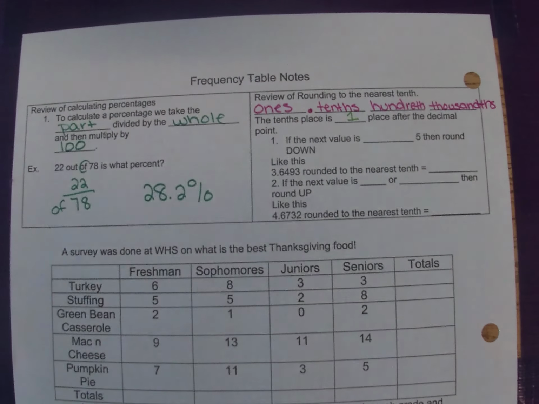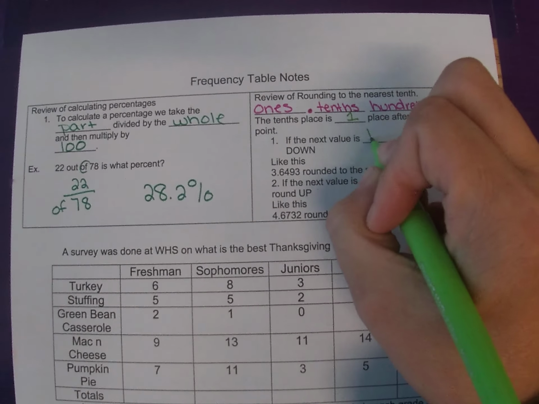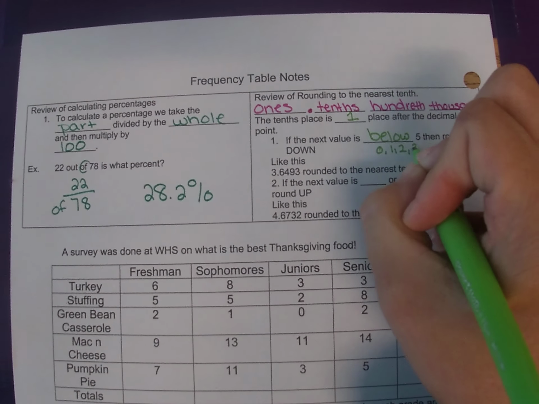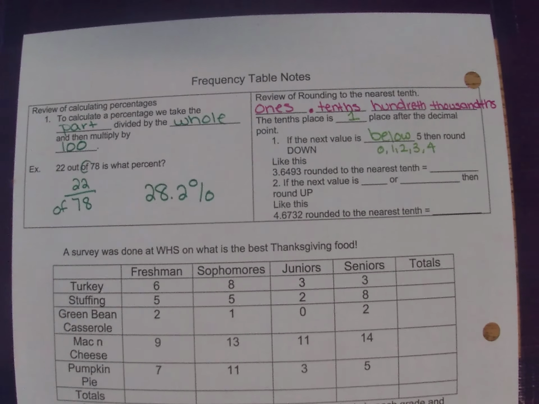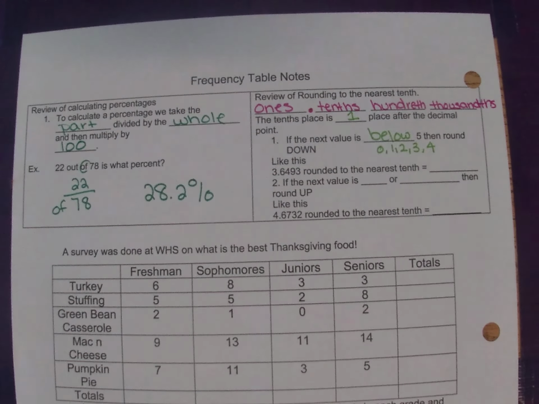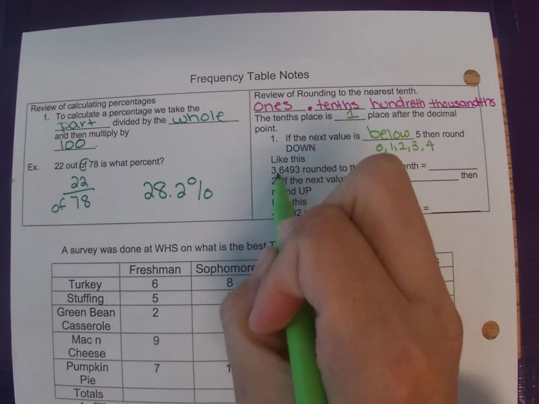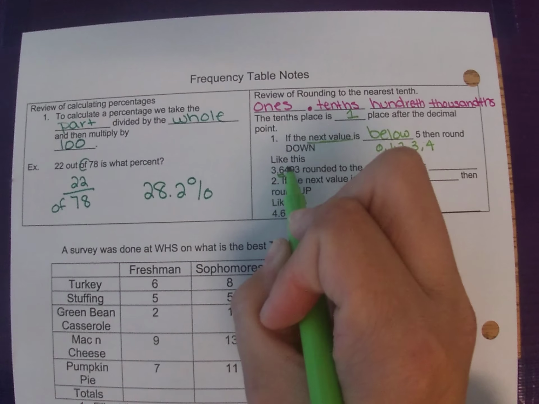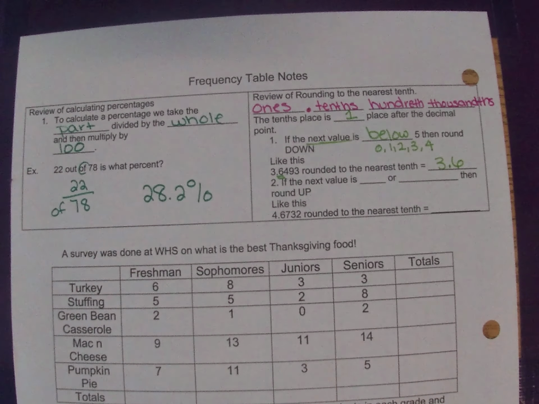Okay, and then what I'm going to do is if the value is smaller than 5, which means it's 0, 1, 2, 3, or 4, then we are going to round down. Now there's a misconception around the word down. Down does not mean change any numbers. Down means cut off the extra info. So if I look at 3.6493, here's my nearest tenth, I'm going to look at the next value. My next value is 4. 4 is below 5, so I'm going to go to 3.6. I'm cutting off all that other information.